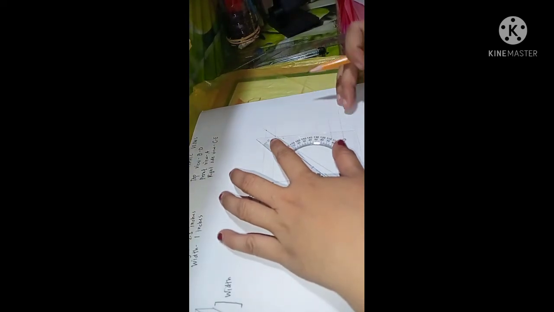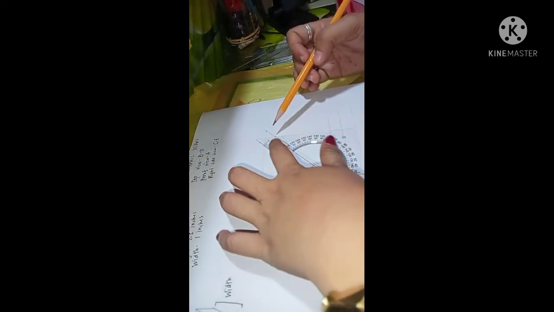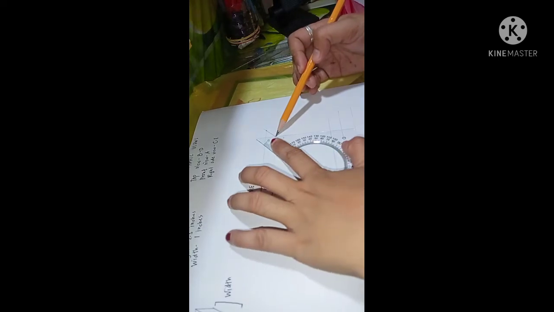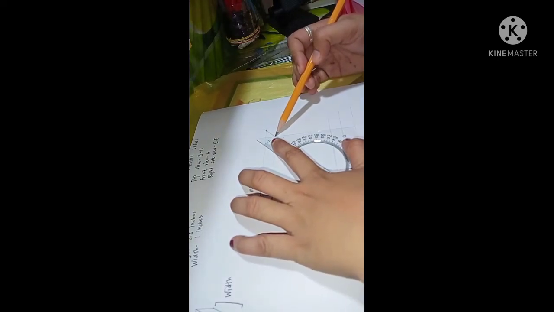Okay. So let us now draw our right side view. In order to draw our right side view, what we connect here has a purpose.